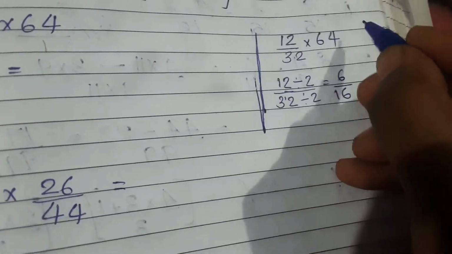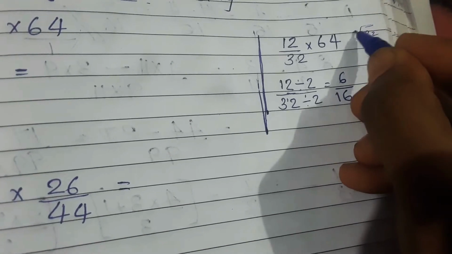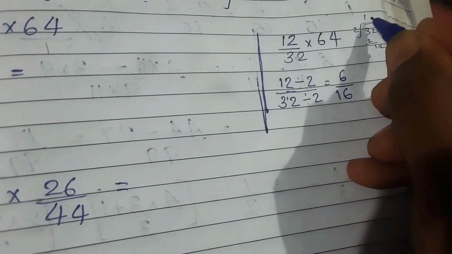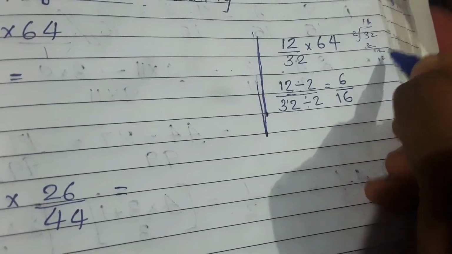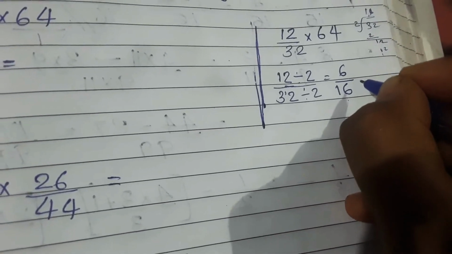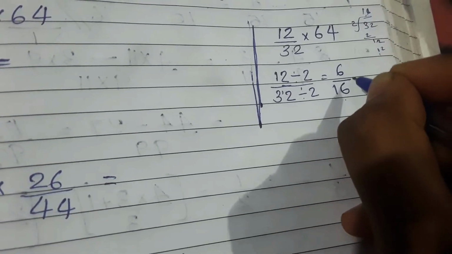You can divide 32 by 2 inside. Okay, 32 by 2, that is 1 2 is 2. 1 is balance and 12 is here. 6 2s are 12. You will get a quotient 16. That I wrote here. Okay, now which number can you use to divide 6 and 16 again?